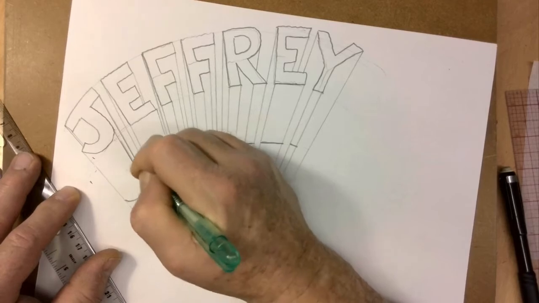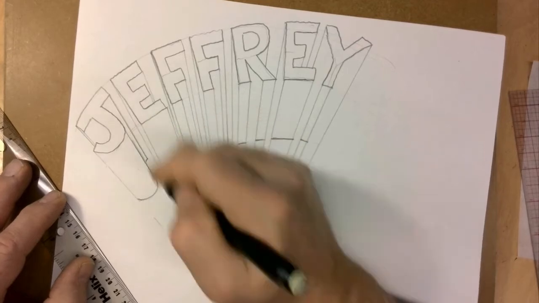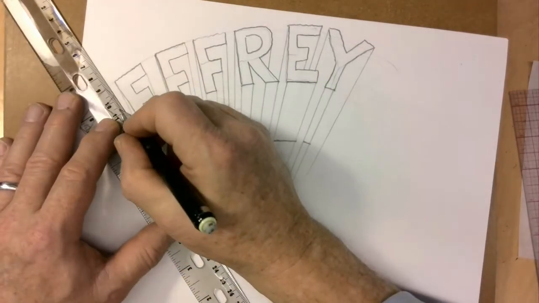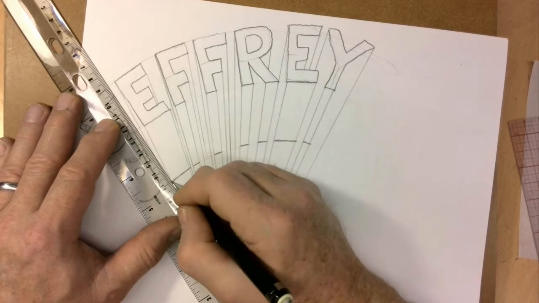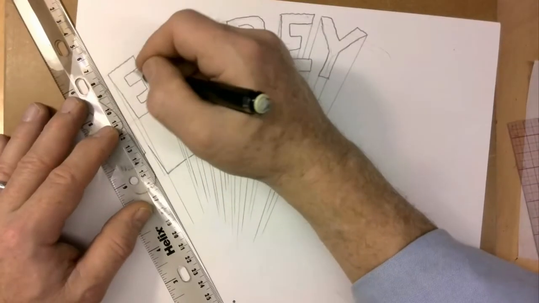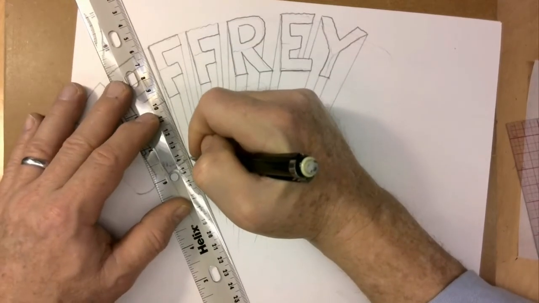Voila, that's done. Now the E. Well, if my front edge goes up, my back edge has to go up. So I'm going to parallel it. I'm going to look at this edge, look at your ruler, parallel them. Ta-da, that's it. There's no more. I can't see any of these others. F is going to do the same thing.